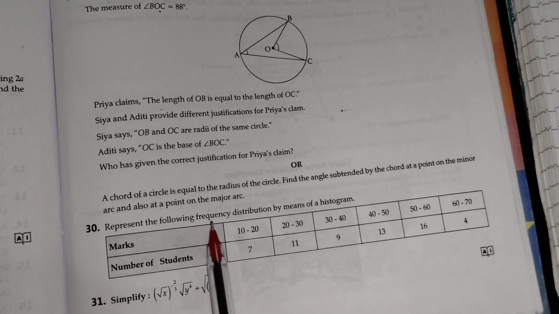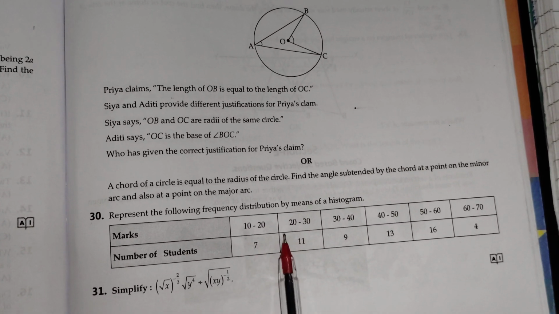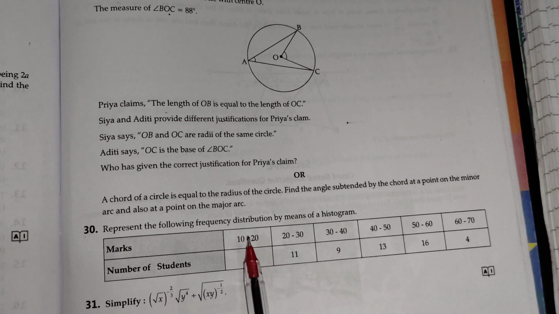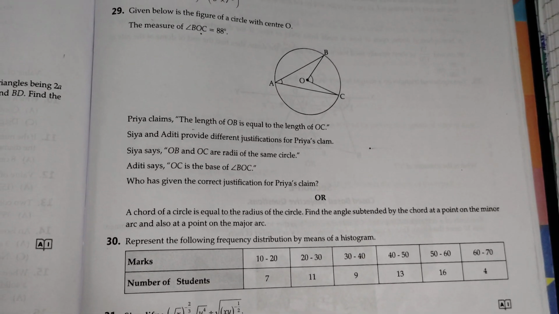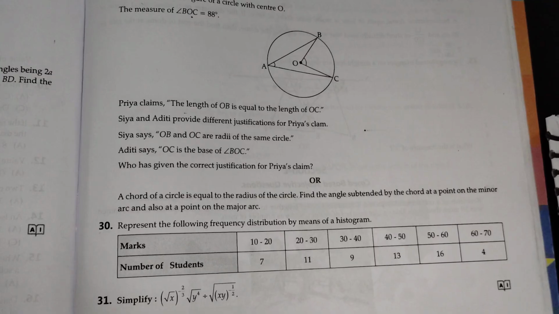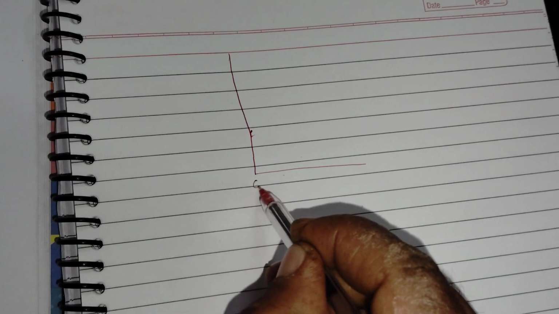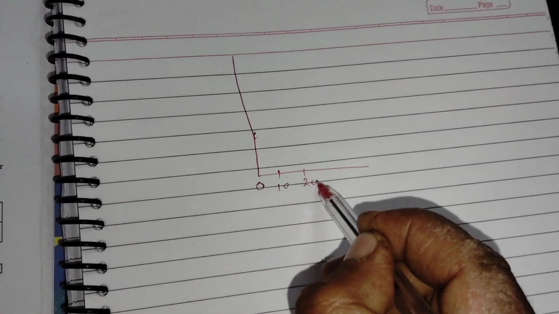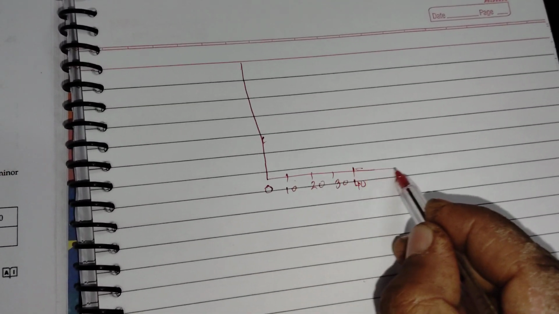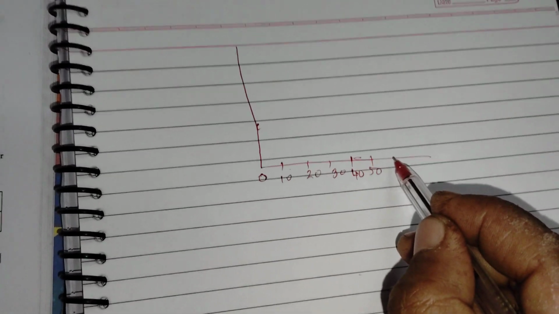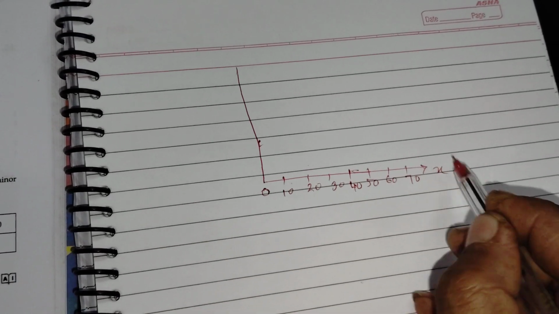Next, the 30th question: represent the following frequency table by means of a histogram. There are continuous classes, 10 to 20, 20 to 30. This is the histogram we can make. A histogram means a continuous bar graph with bars touching each other. So for graph paper we draw a vertical line, that is the y-axis, marking 0, 10, 20, 30. On the horizontal axis we mark marks 40, 50, 60, 70. 70 is the last on the x-axis.